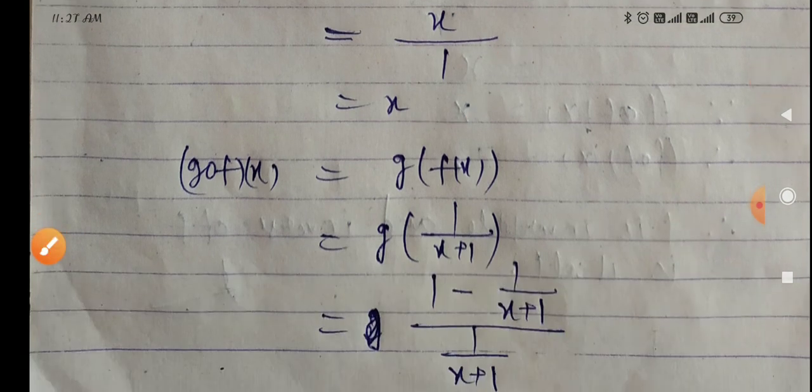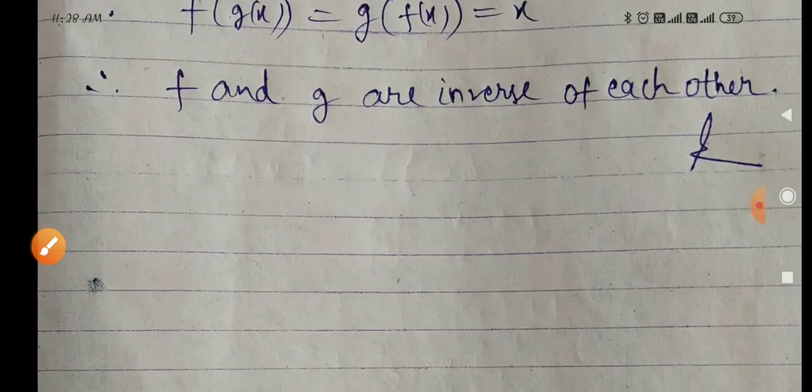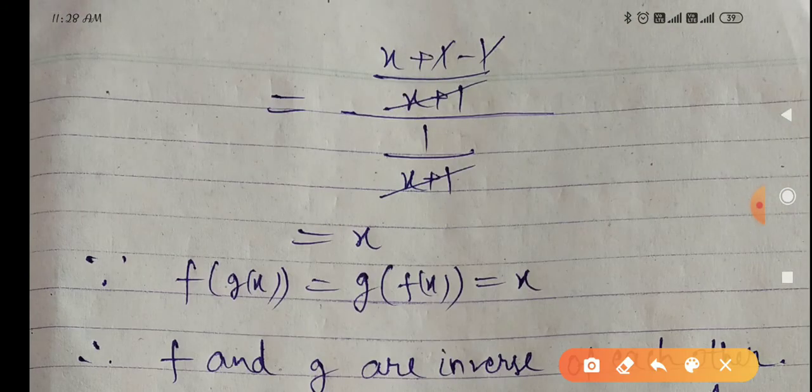Now gof you check. gof(x) equals g of f(x). The f(x) value is 1 upon x plus 1. Now in the function g(x), in place of x you have to put 1 upon x plus 1. So I have put here 1 minus 1 upon (x plus 1), over 1 upon (x plus 1). By simplifying, (x plus 1 minus 1) upon (x plus 1) in the numerator, 1 upon (x plus 1) in the denominator. x plus 1 is cancelled with x plus 1, 1 is cancelled with 1, x upon 1 is x. So fog equals gof equals x.